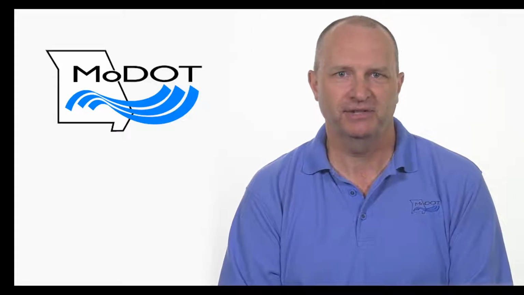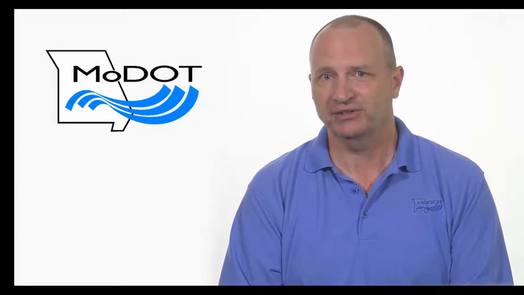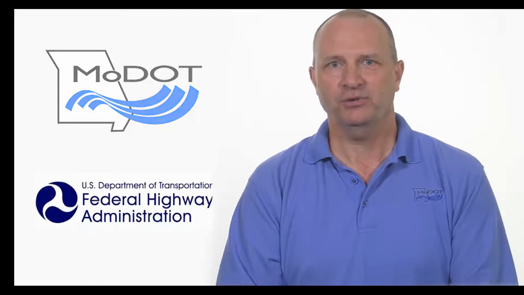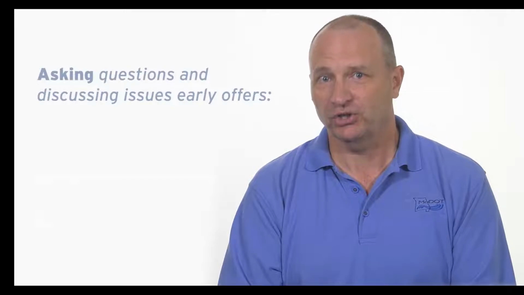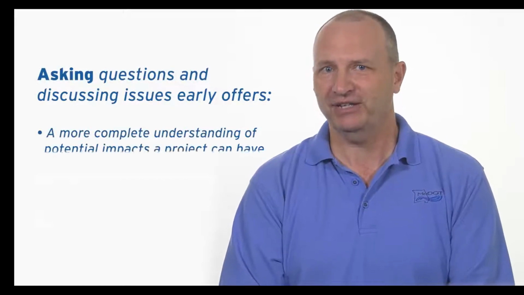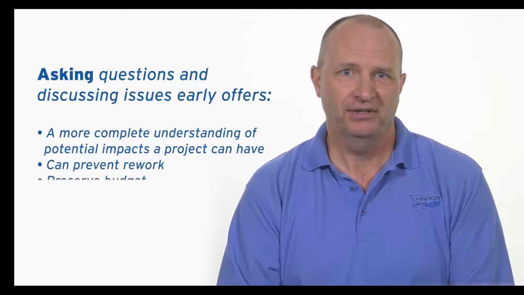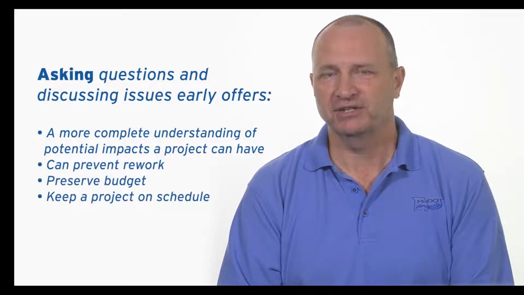It also emphasizes the importance of project communication internally between MoDOT departments and divisions, as well as externally between consultants, MoDOT team members, federal highway, and local agencies. Asking questions and discussing issues early offers a more complete understanding of potential impacts a project can have, can prevent rework, preserve the budget, and keep a project on schedule.